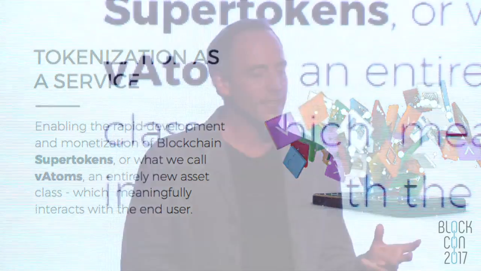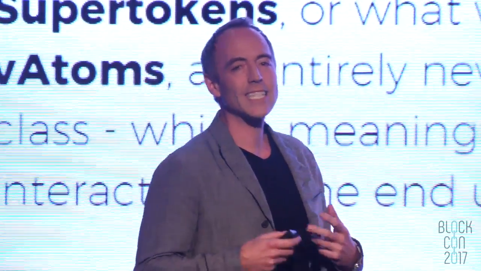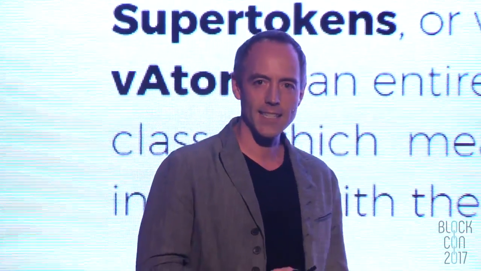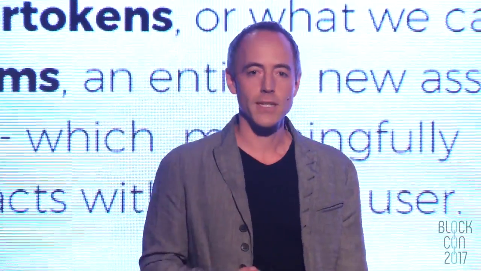This is what's going to bring about mass consumer adoption, because it's not just financial transactions that we're talking about. It's not just currencies. It's more experiential objects. It's ways to reinvent branding and marketing and loyalty and tickets and many, many other use cases. We're here to provide the tools for developers around the world to take this asset class and make it the next big thing.